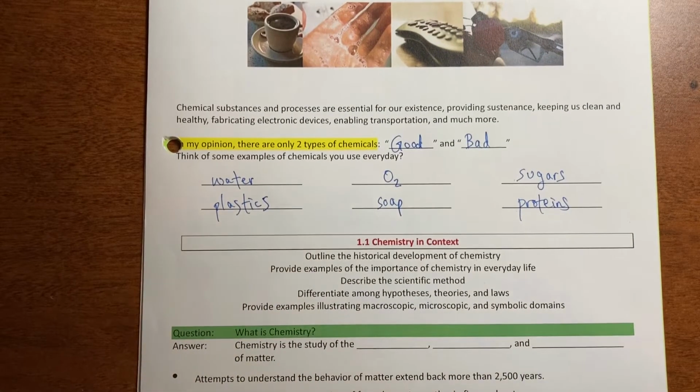So the goals are also I'll just give you a little historical background on chemistry, give you some examples of chemistry in everyday life, describe the scientific method. I'm going to show you a video on how to do that because I think other people can explain it better than I can. Differentiate among hypotheses, theories, and laws, etc., etc.